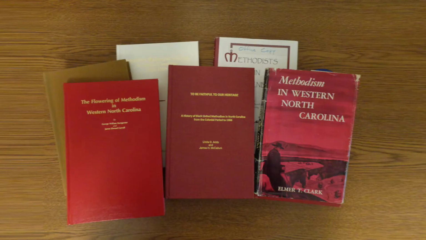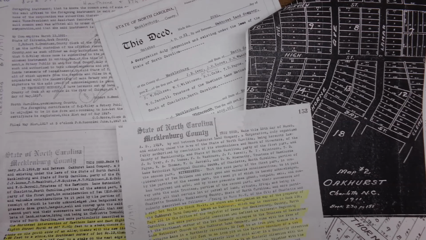You'll find a wealth of material there, including annual conference journals and even a file on your own church. They have some excellent books about Methodism in North Carolina that may even have information about your church and its former pastors. Your county register of deeds office will have records of real estate transactions involving your church.